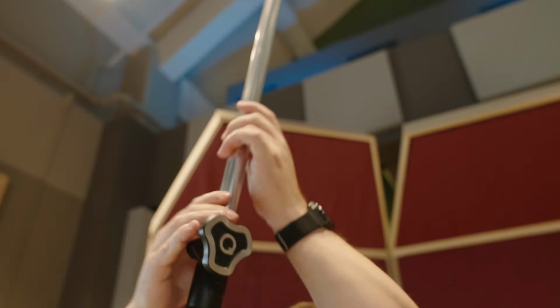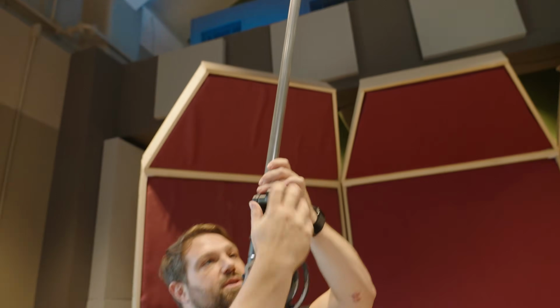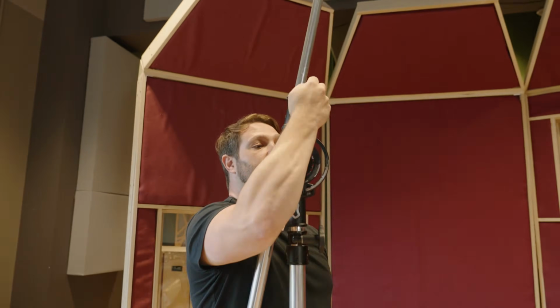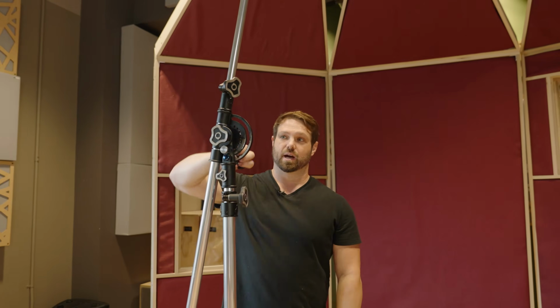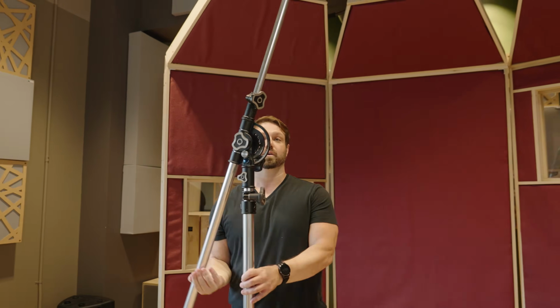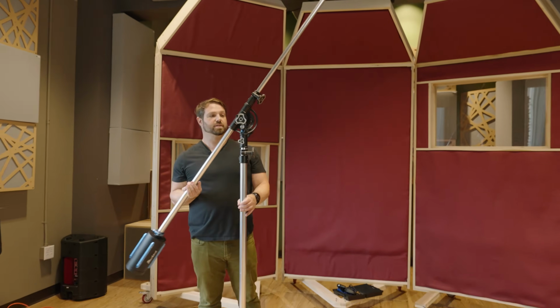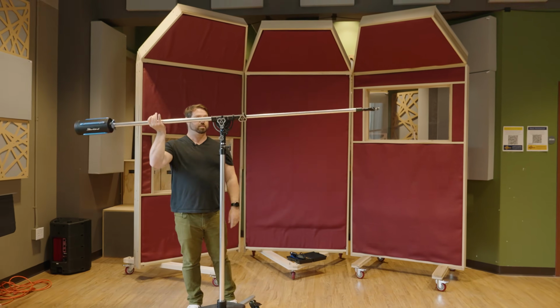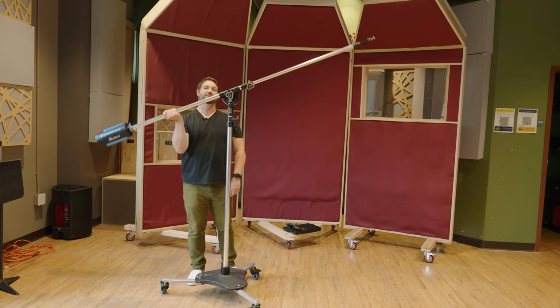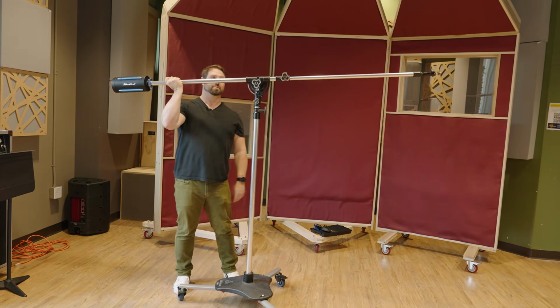Now, when you're actually using this stand appropriately, you need to balance it, because of this heavy counterweight. So let's extend this first boom arm again to an arbitrary length. We're not going to go full extension, just a little bit high. I'm going to loosen the knob that controls the angle. And you can see this is pretty heavy here, okay?